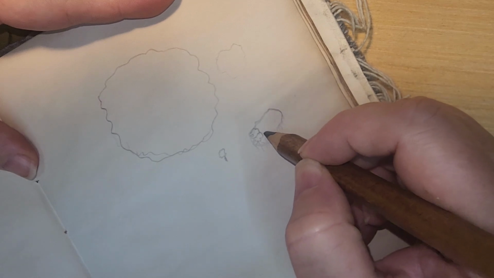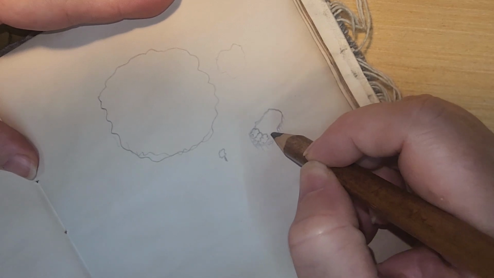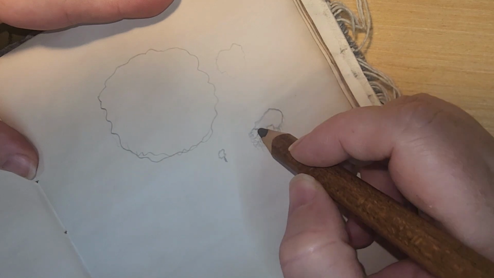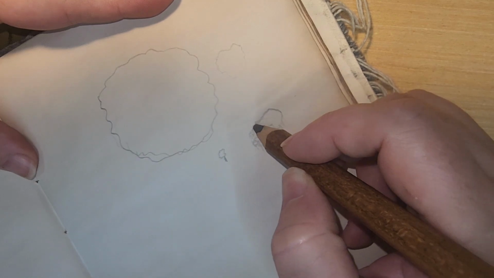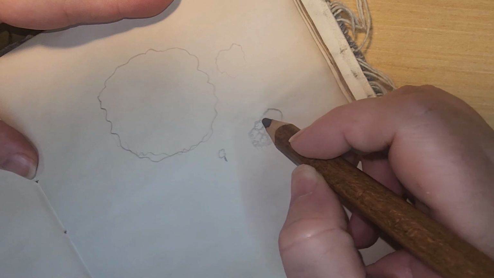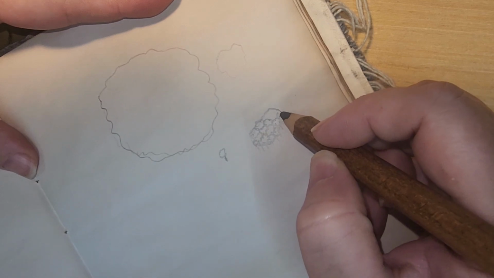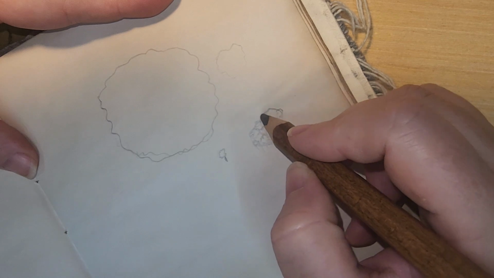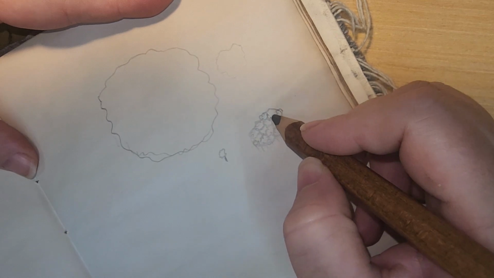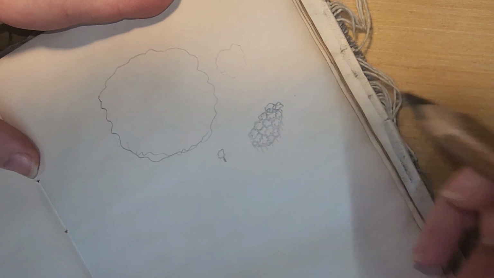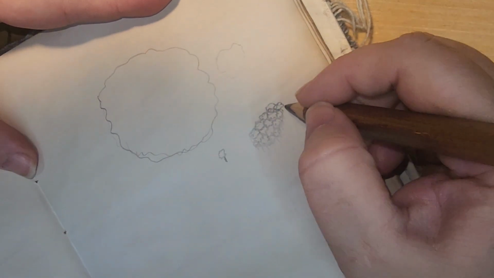This is, again, one of those things where you will find a style that works for you. You will find a patterning you like, a randomness you like, or an order you like. It's a fantasy map. You can't get it wrong, and don't overthink it.